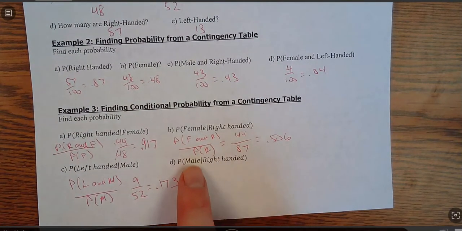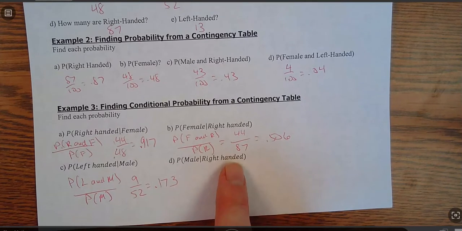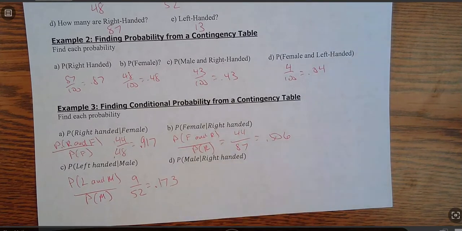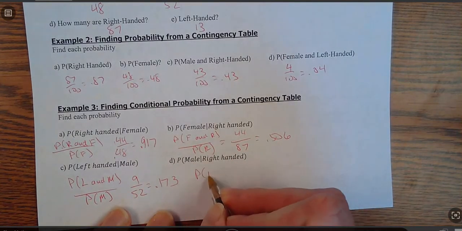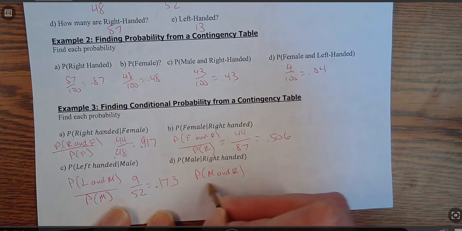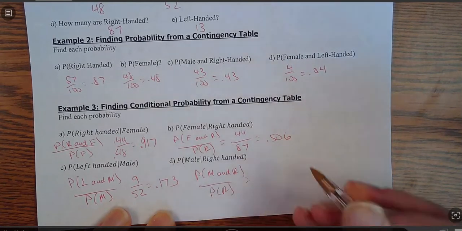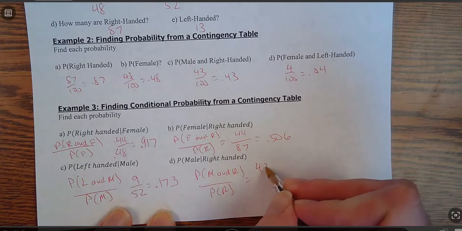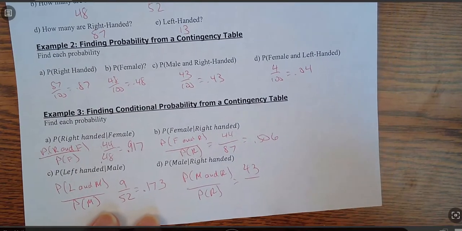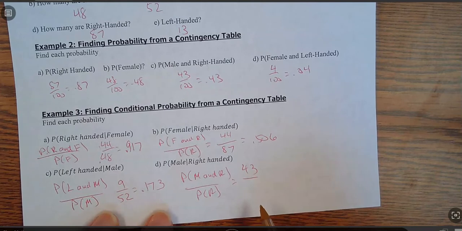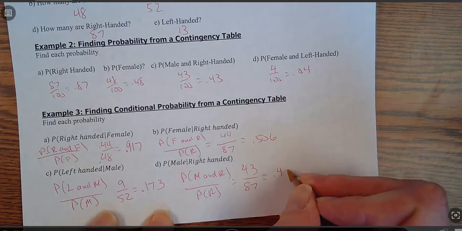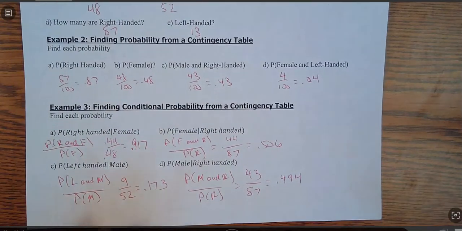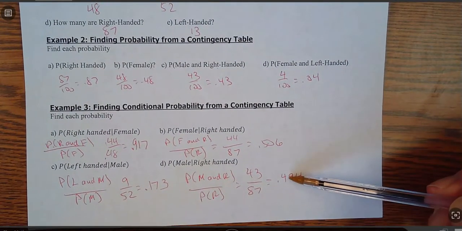Now, how about what's the probability of being male given you're right-handed? Well, I'm assuming if I took all the right-handers and I said how many are female, how many are male, it's probably going to be about 50%, pretty close to it. Let's find out. So male and right-handed divided by right-handed. So male and right-handed is 43. If I look up how many are right-handed, there are 87 people who are right-handed. Divide that out, you get 0.494.